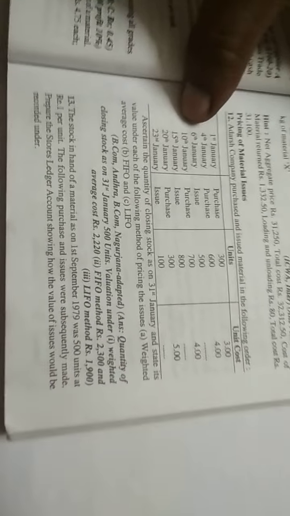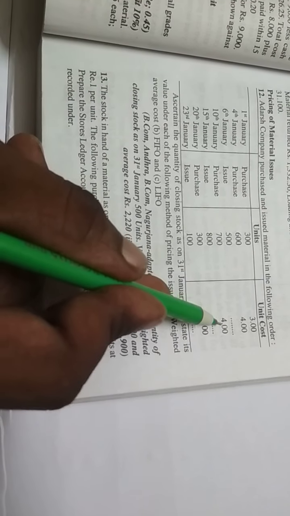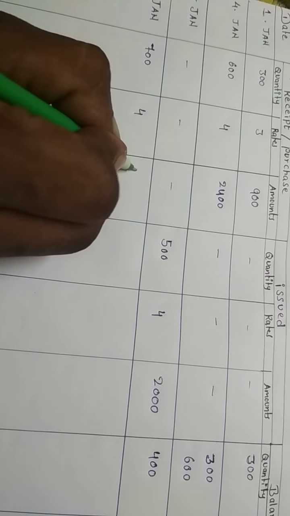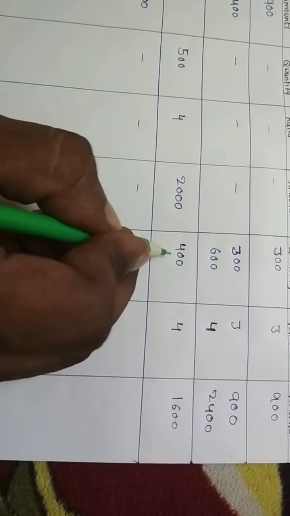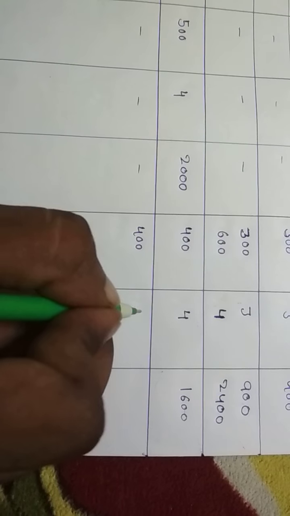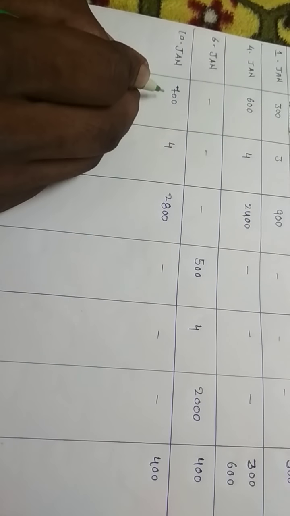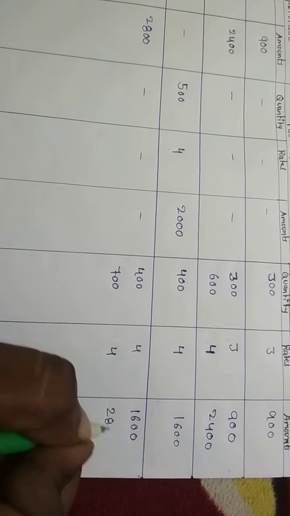Now coming to the 10th January. On 10th January we have purchased 700 units again at the unit cost of 4 rupees. If we multiply 700 into 4, we will get 2800. We haven't issued anything. We have 400 stock in our hand. That 400 we will first close, and then again we have purchased 700 units. That 700 will be written as it is, and again at the rate of 4, that is 2800. Now again we have to close this.